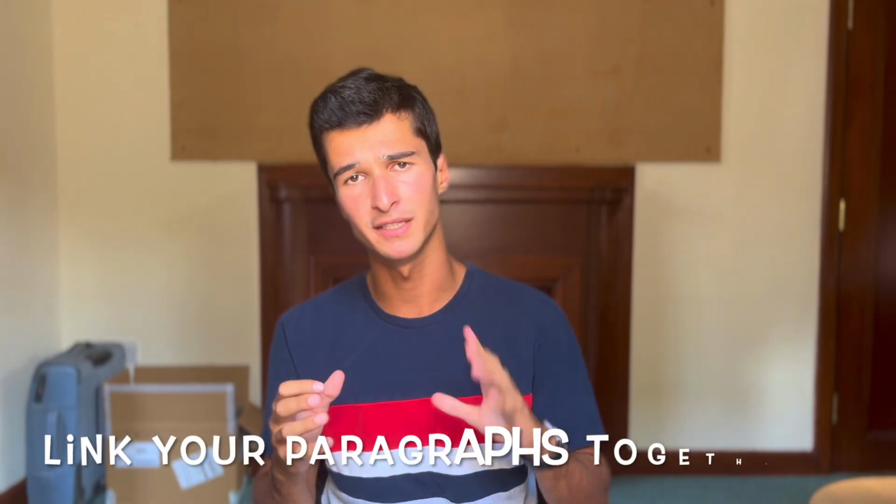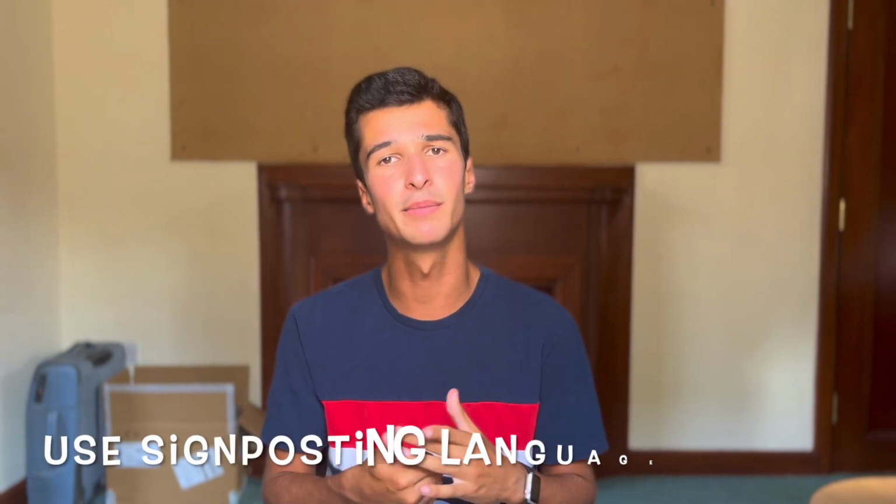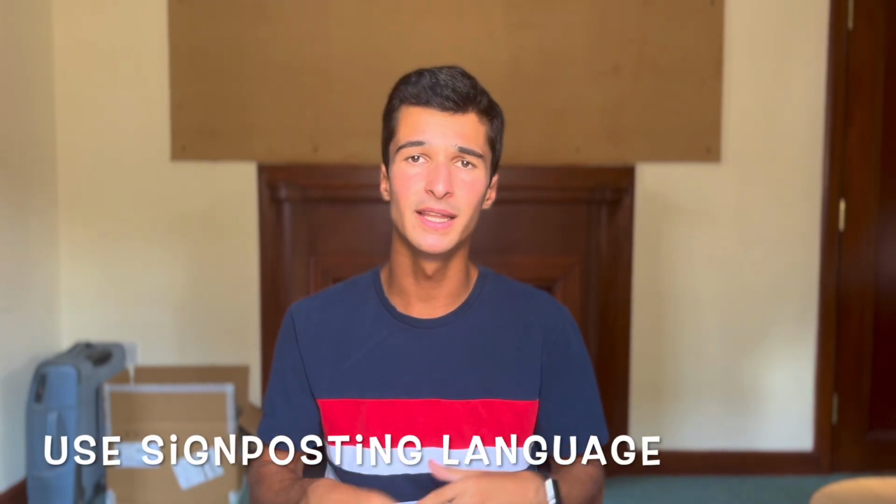Make sure to contrast the first paragraph to the second paragraph. Use linker words such as in contrast to this or on the other hand. Make sure to use signposting language when you're using evidence. This argument is supported by the theory of, and ideas like these will really bring up the communication aspects of your BMAT essays. So when you are practicing, make sure to really hone in on these things if you do struggle with writing clearly and concisely.